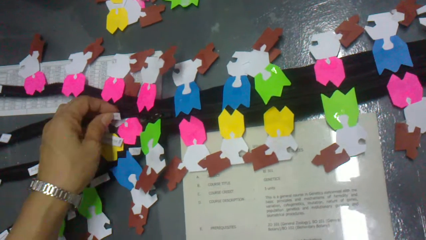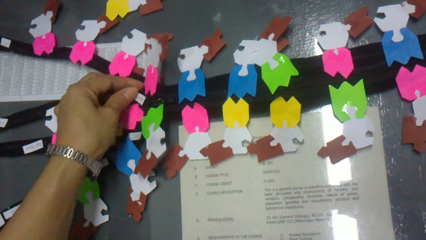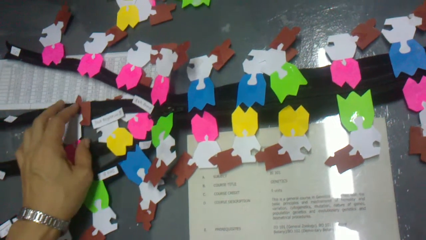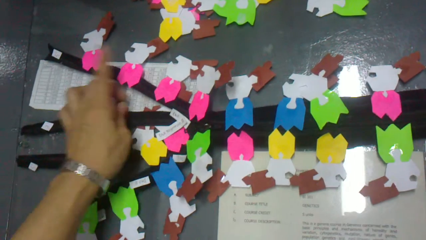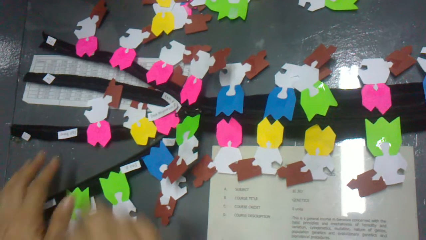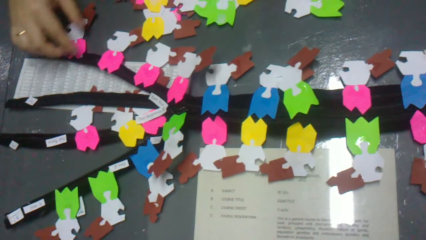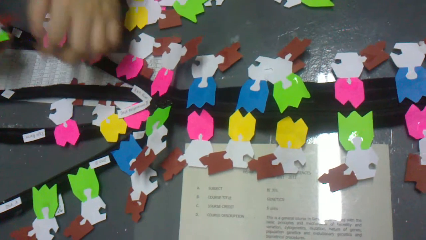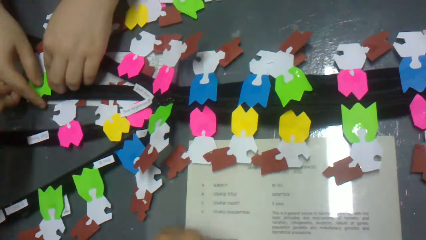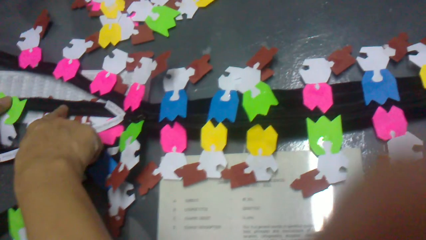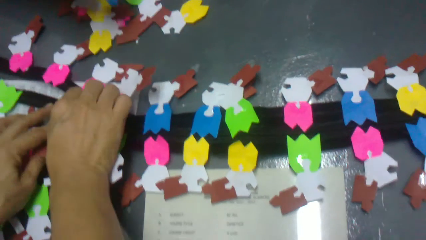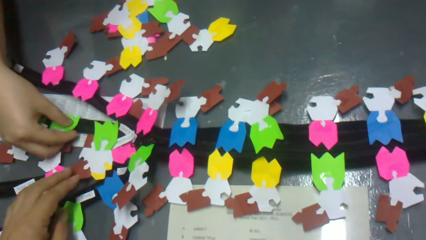The primer, which is catalyzed by the RNA primase. And then the DNA polymerase can bind to it and add nucleotide. Ilagay mo complementary base. So, cytosine is to guanine.